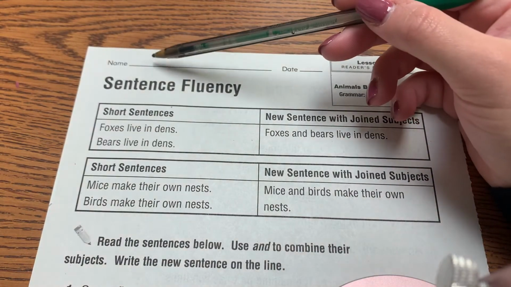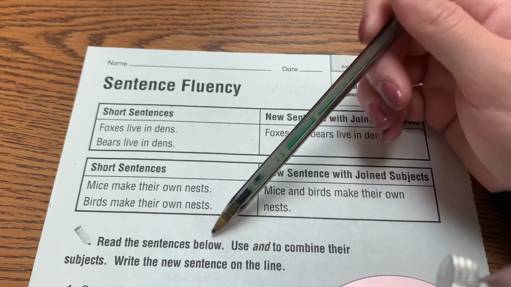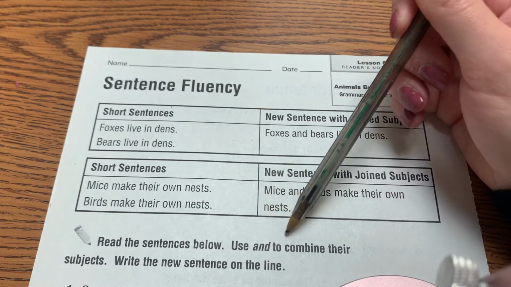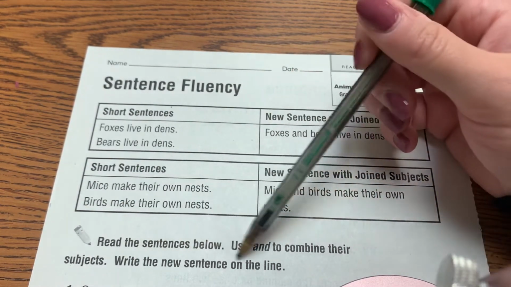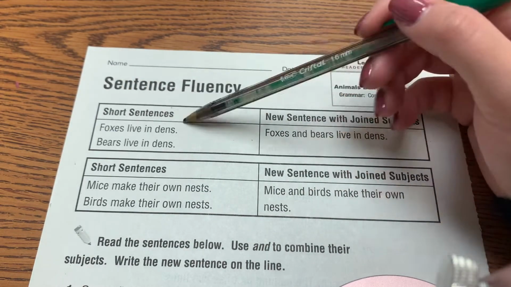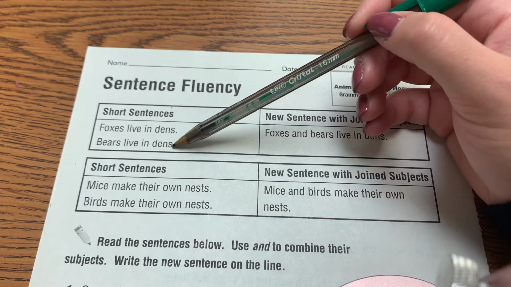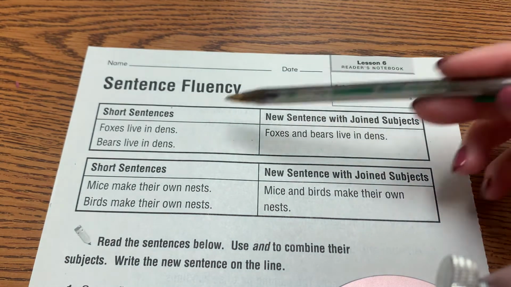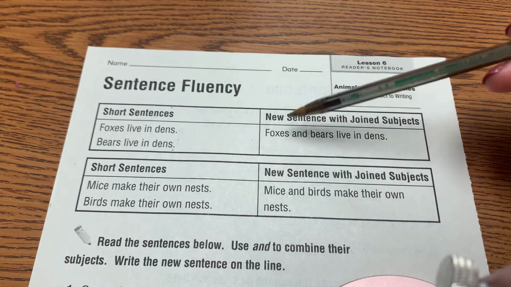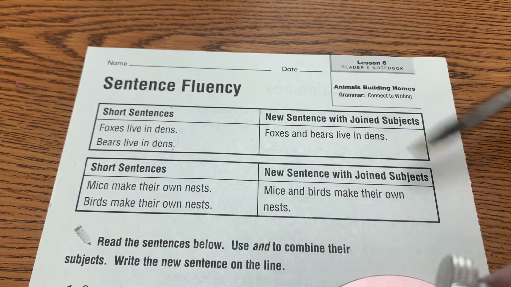We are reading the sentence below. Use and to combine the subjects. Write the new sentence on the line. So we have 2 short sentences. Foxes live in dens. Bears live in dens. We can turn this into just one sentence. Foxes and bears live in dens.